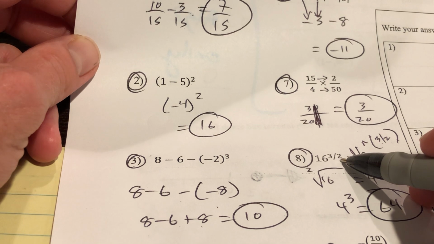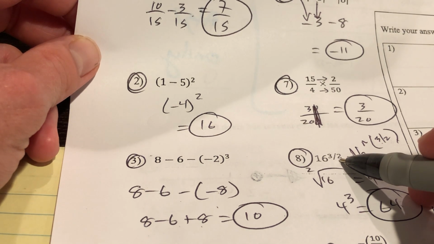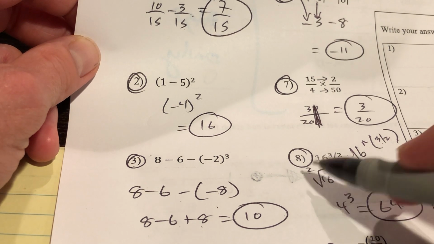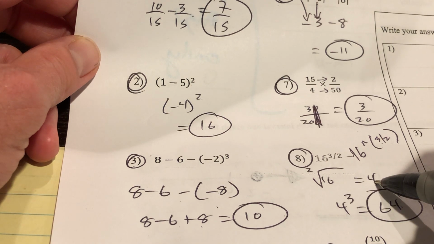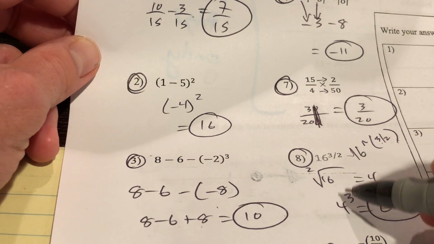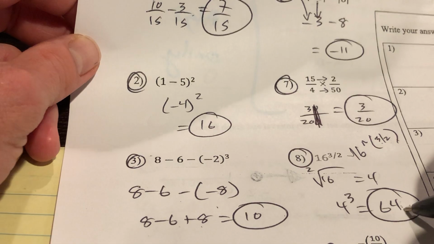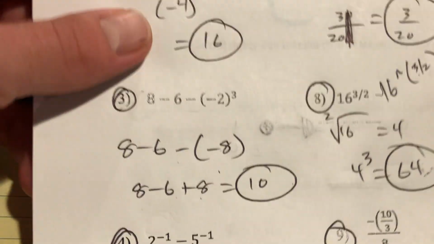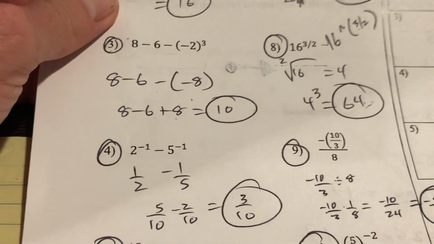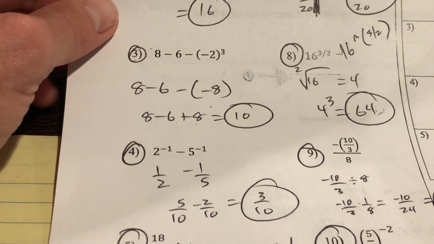Here's what you're going to do in your head if you take calculus one day. You're going to take the square root of 16. That's 4. And then you're going to raise 4 to the 3rd power. We'll do this in Chapter 7. 64. Some of this we'll have to be reminded of in chapters later on in the year. I mean, this is a final exam.